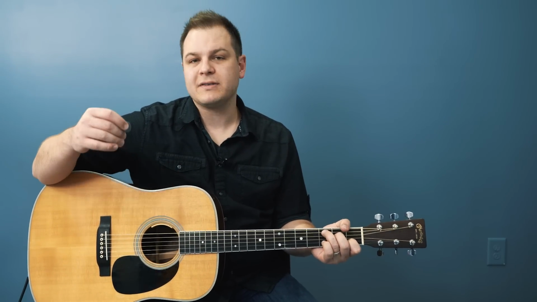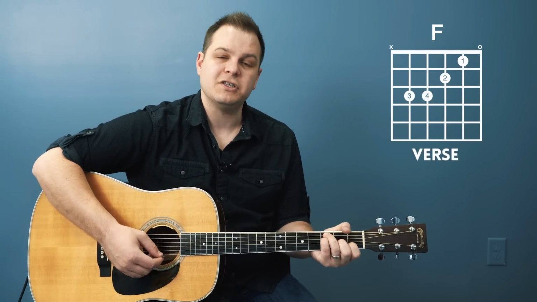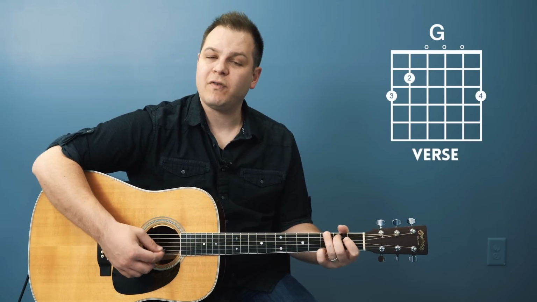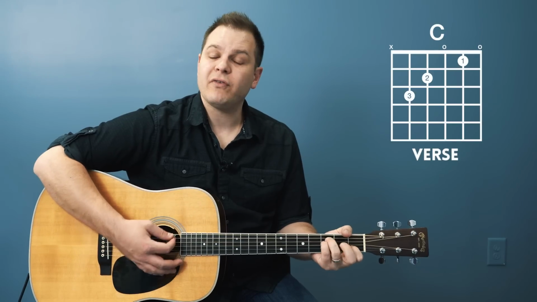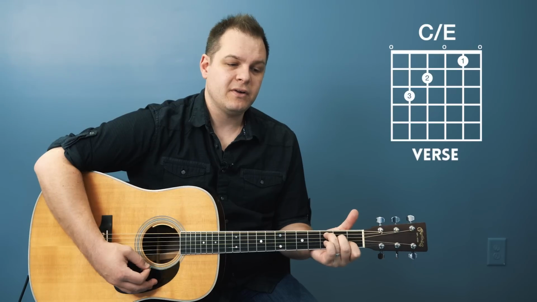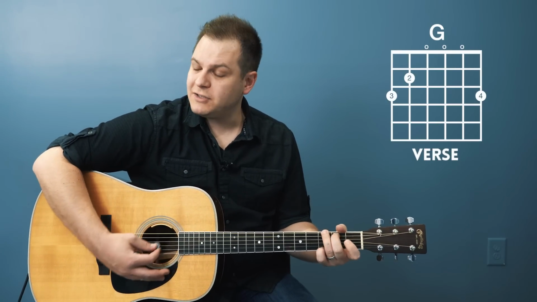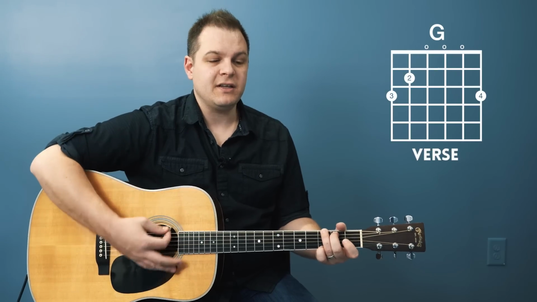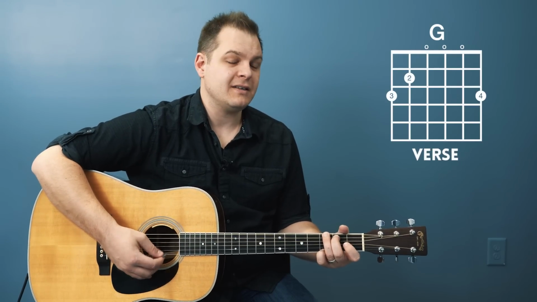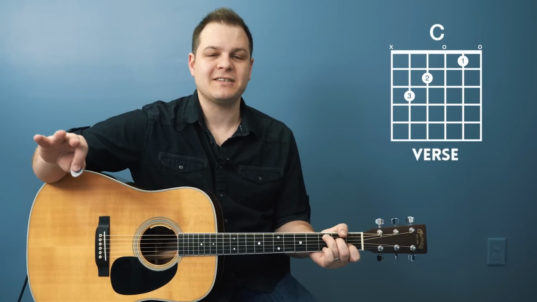And then the verse goes like this: C, great is thy F, faithfulness, to G, O God my Father, C. To F, there is no shadow, is C over E, shadow of D major, turning with the G. Stay on the G. Thou changest not is a C. Thy compassions they, and I stay on the C the whole time.